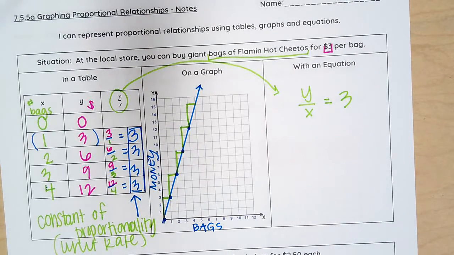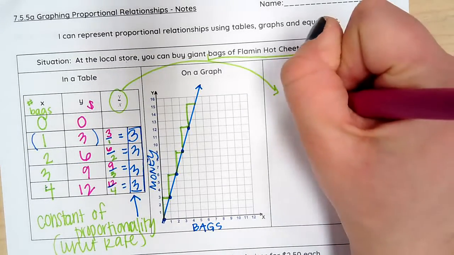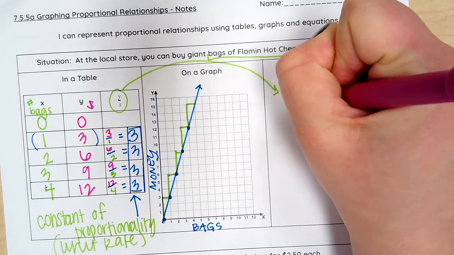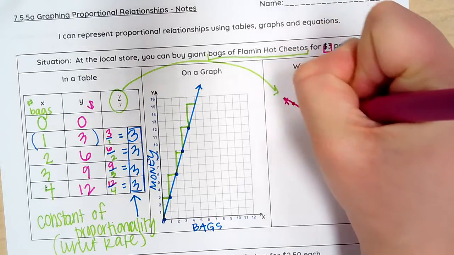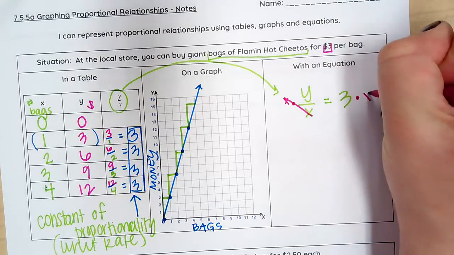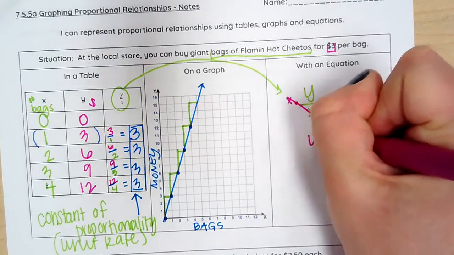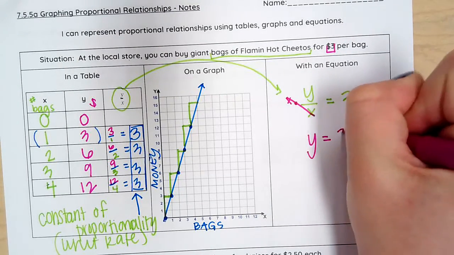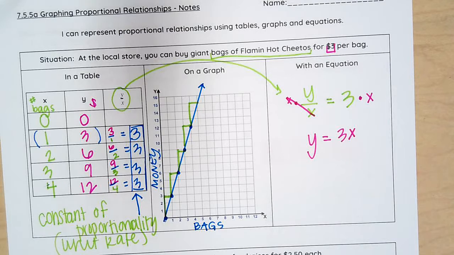Now, we kind of solve this like an equation. We need something by itself. So we multiply this by x. And since we multiplied one side by x, I multiply the other side by x. Y equals 3x.